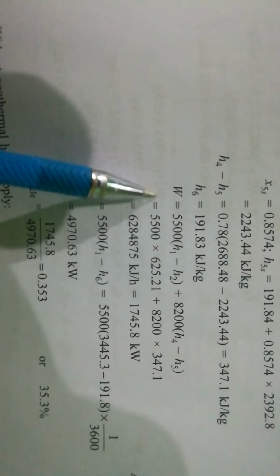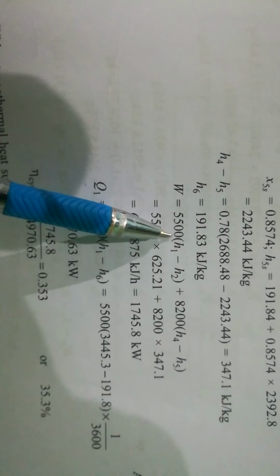And work output W, what is the W? W is H1 minus H2 plus H4 minus H5.